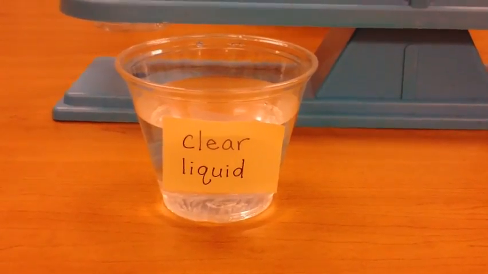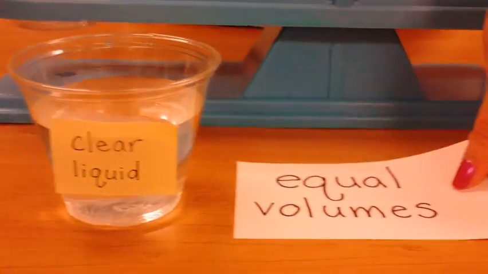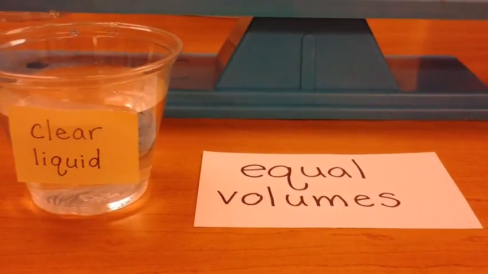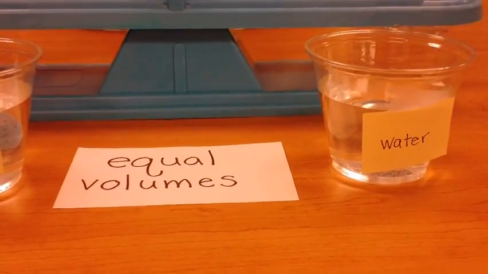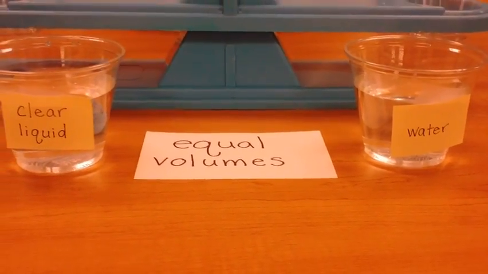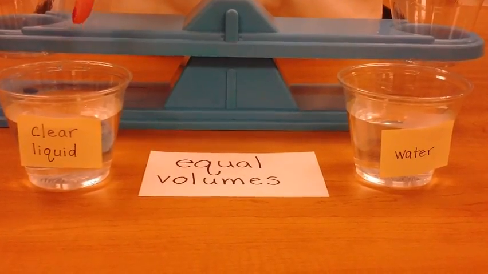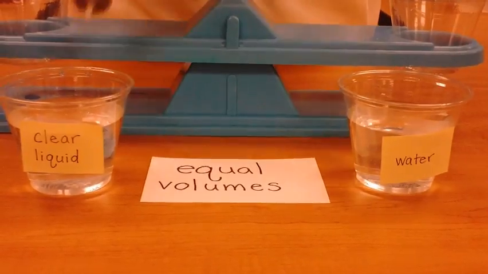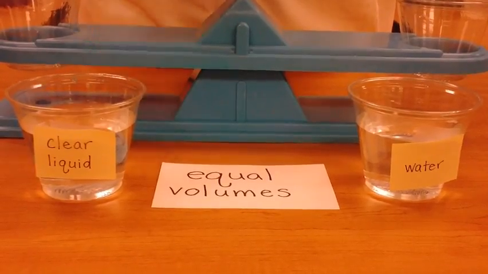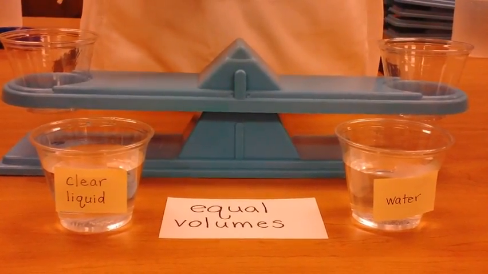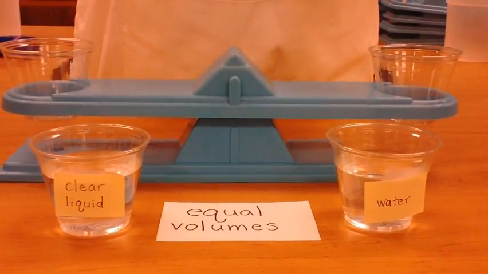Another way to determine if a clear liquid is a solution is to compare equal volumes. If we compare equal volumes of a clear liquid with water, we can compare their concentrations to see if this clear liquid is a solution or to see if it's just water. In order to do that, we use our syringe and take 50 milliliters of the clear liquid and put it on one side of the balance. Then we take 50 milliliters of the water and put it on the other side of the balance.